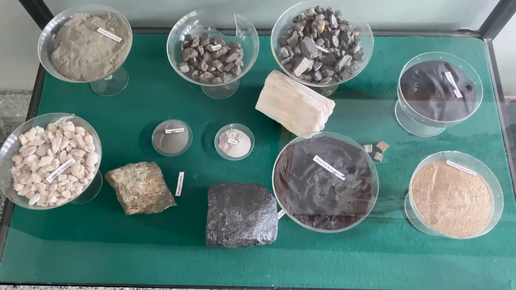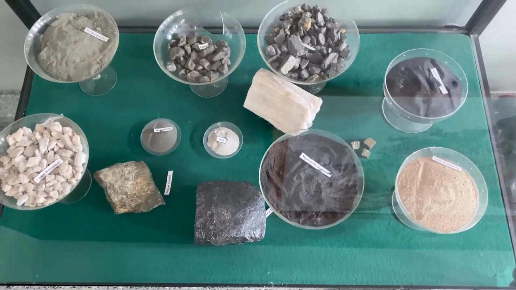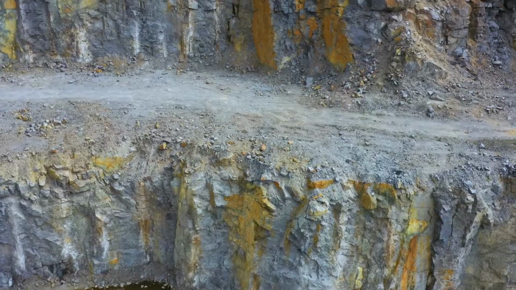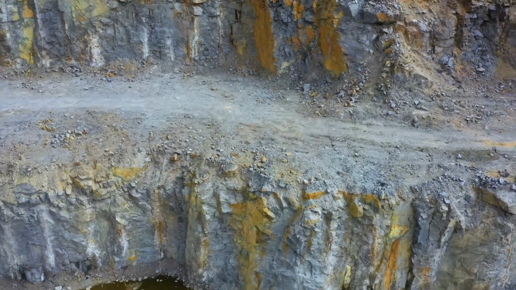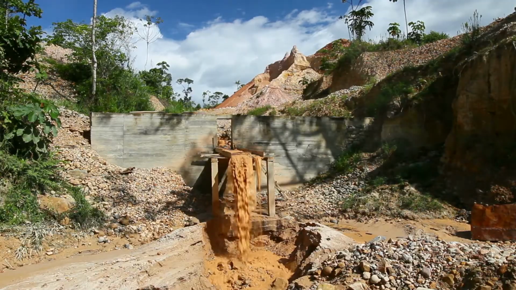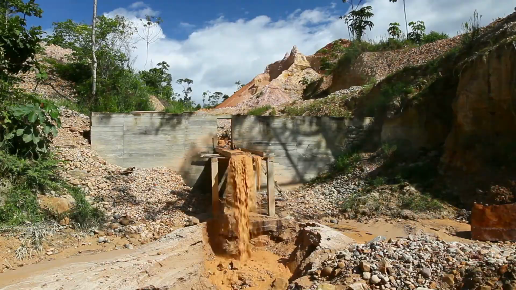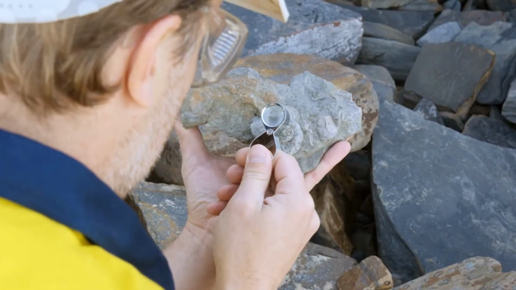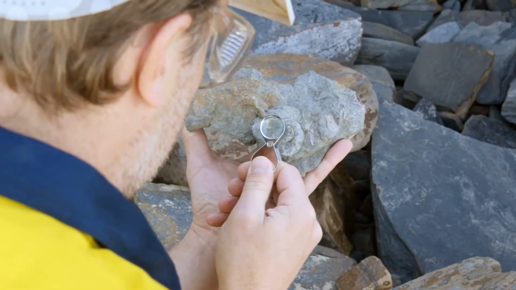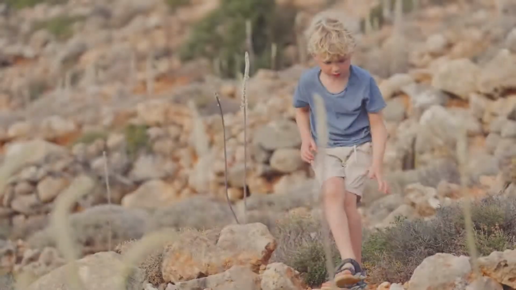Alright class, today we're going to talk about something really interesting. The role of rocks in storing natural resources. Did you know that many of the natural resources we use every day are found inside rocks? These resources include things like water, oil, natural gas, and even minerals like gold and iron. Rocks play a key part in storing these resources, and today we're going to explore the different physical properties of rocks that make this possible.